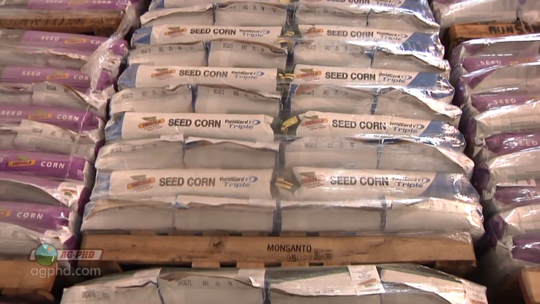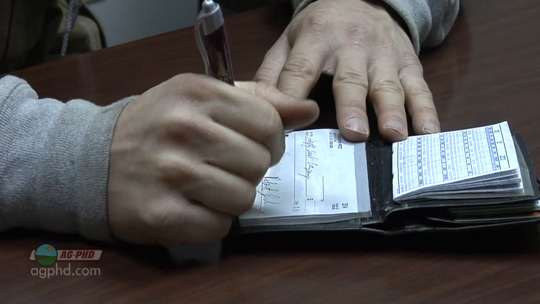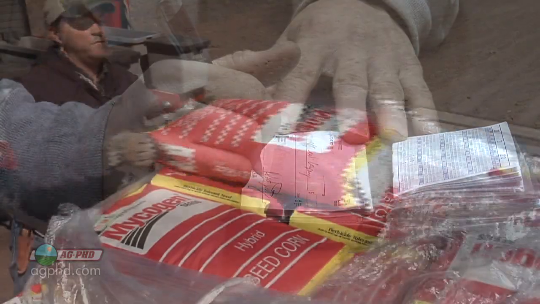Here's my suggestion on this. You buy early. You can prepay for your seed right now from a lot of different seed companies. Prepay, you order early, take advantage of all those order and prepaid discounts. That's how you can get your best deal.